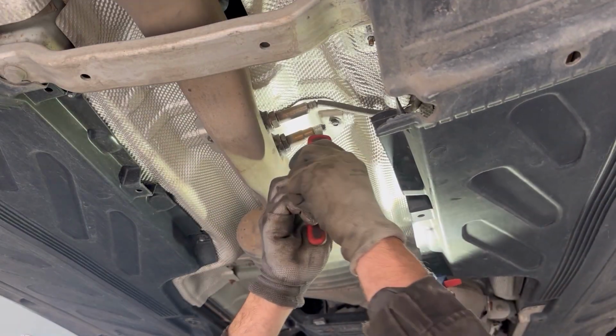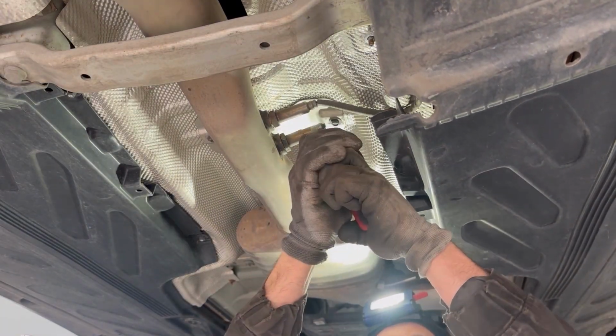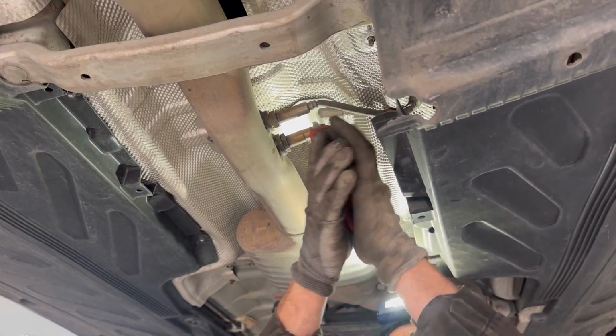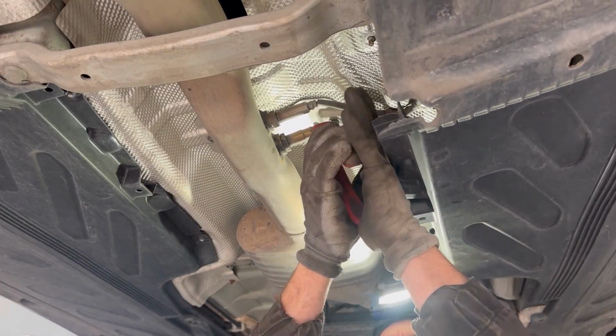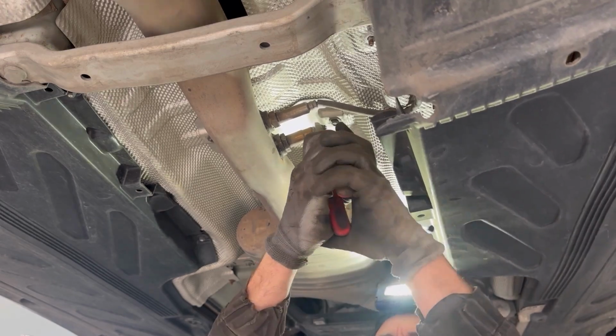I'm going to use my cutters and cut this part of the sensor, and then there should be plenty of space to put my socket in there.